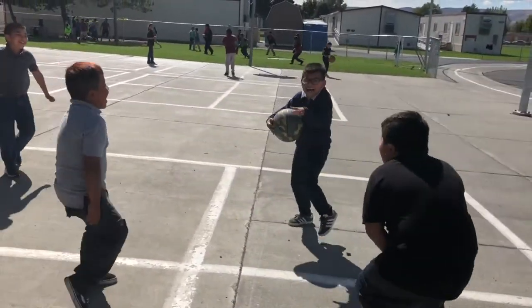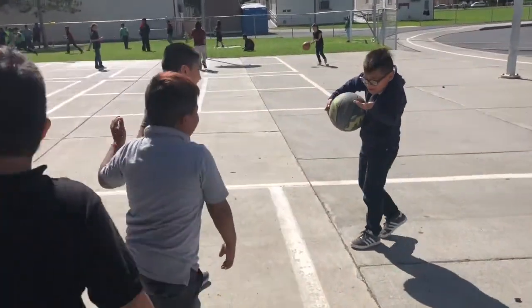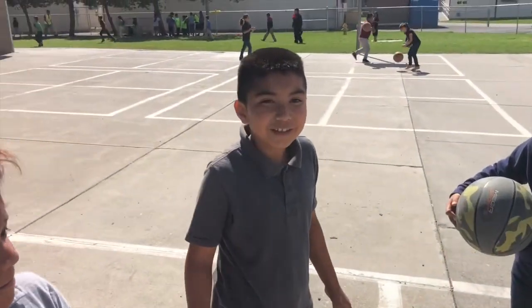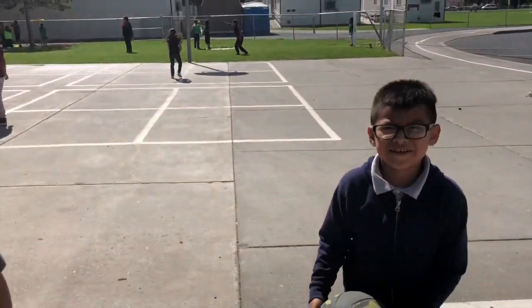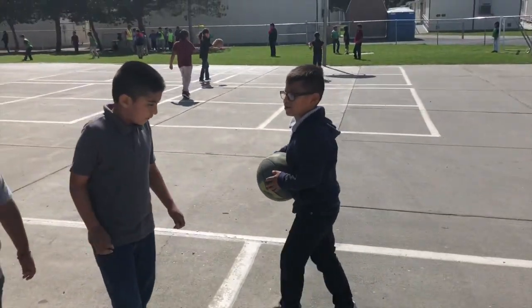Oh, there he goes. He was out because it double bounced. Hey, explain to me, why was he out? Because it bounced 2 times in the square. Yeah, bounced 2 times in a square. Okay, when it bounces 2 times in the square, I'm out.